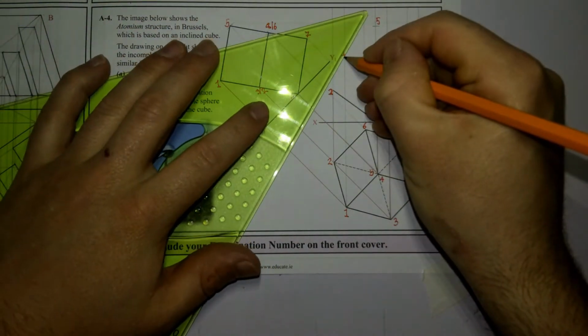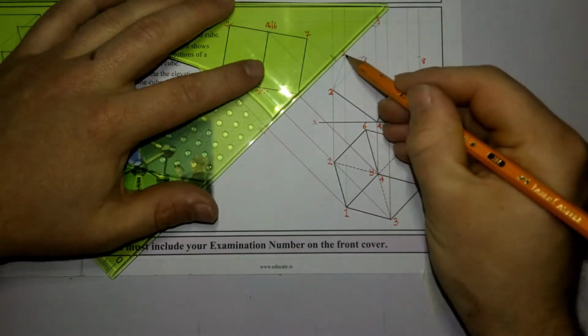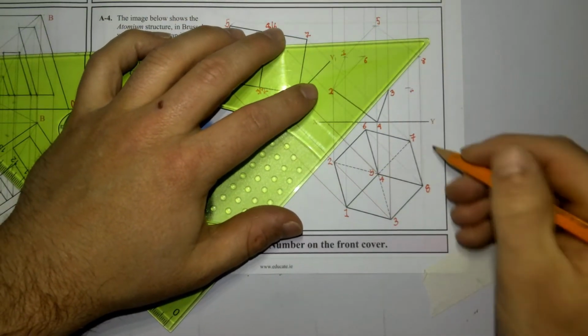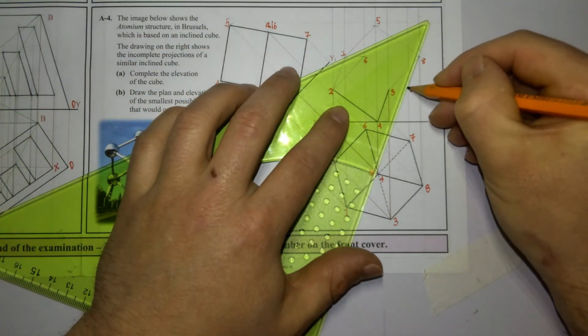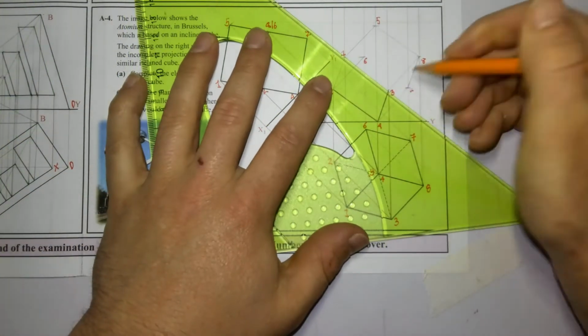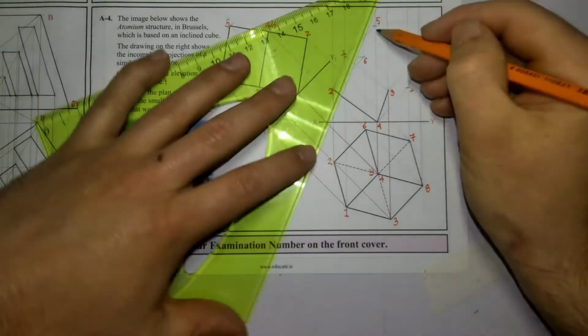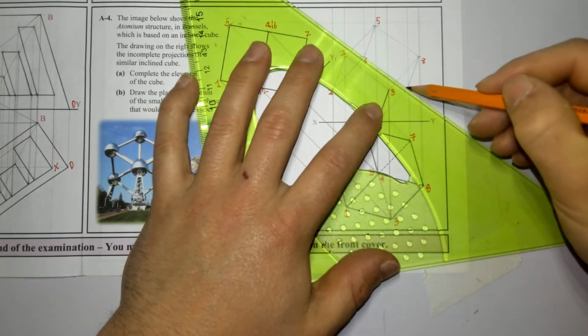Then I'm going to join these together. If points join together in two views, they join together in every view. So 1 joins to 2, 2 joins to 6 in plan, 1 joins to 5 in plan and the auxiliary elevation, 5 to 8, 8 to 3, 8 to 7, and 7 to 4. 3 joins to 1, 6 joins to 5, and 7 joins to 6.